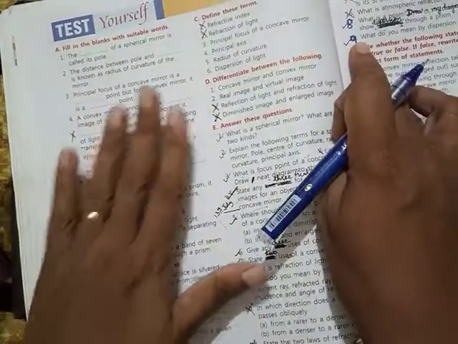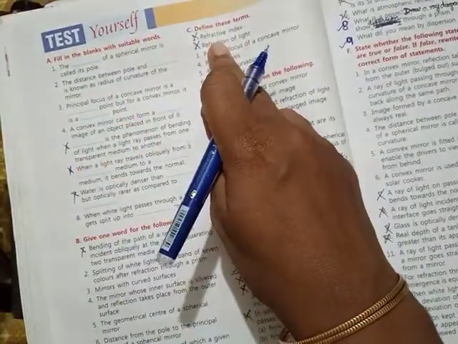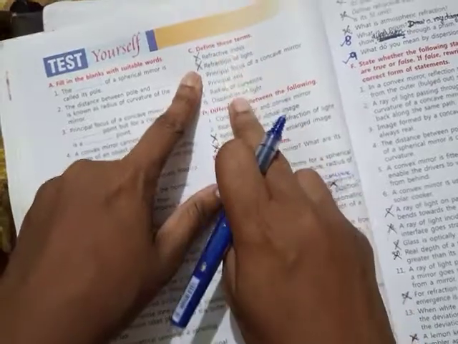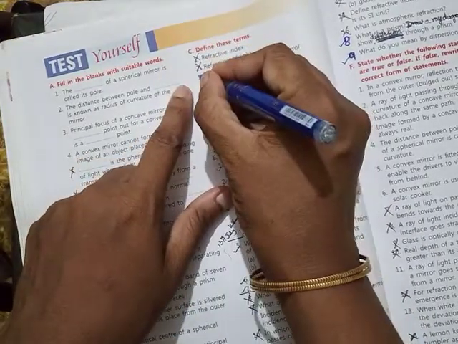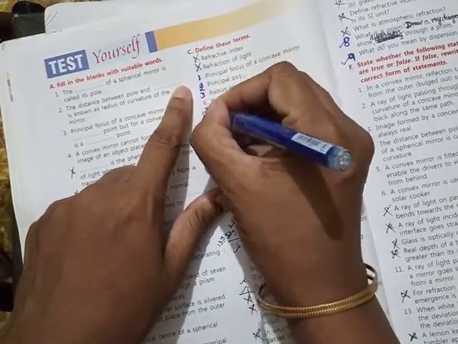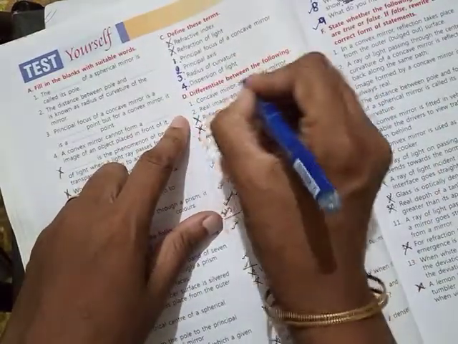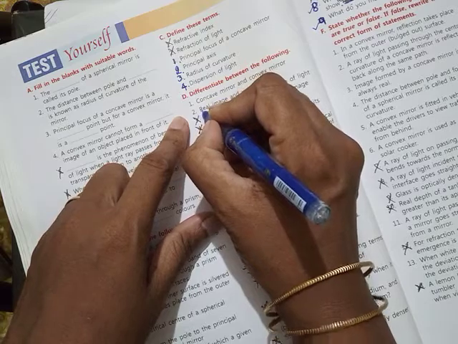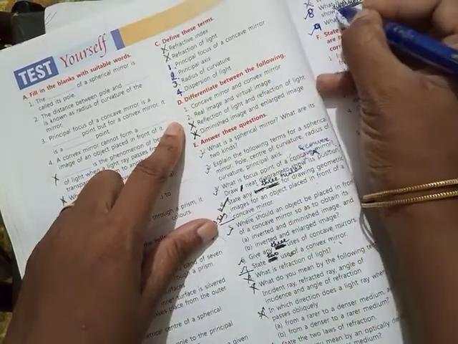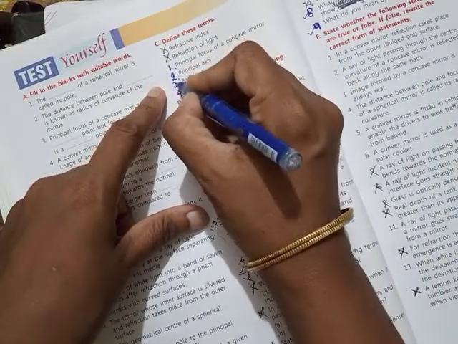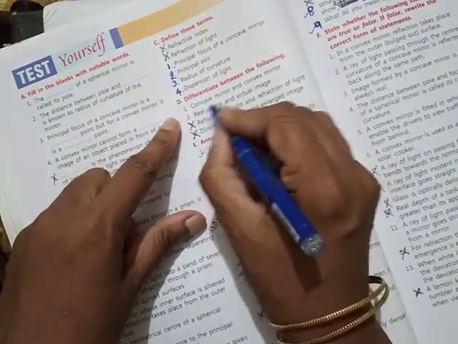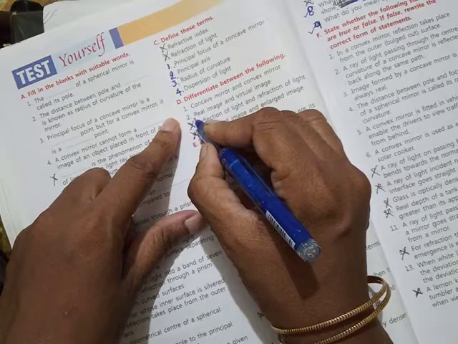Okay, after this, you have to write, define the following. This will be 1, 2, 3, 4. Numbering will change. Then differentiate between 1 and 2. So only 2 questions here. Then you will write, define the following terms, 1, 2, 3, 4. Then differentiate between 1 and 2.